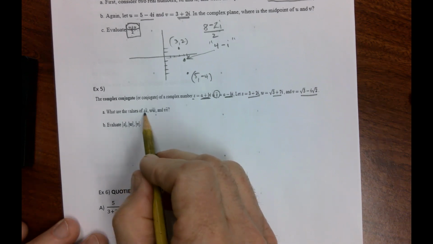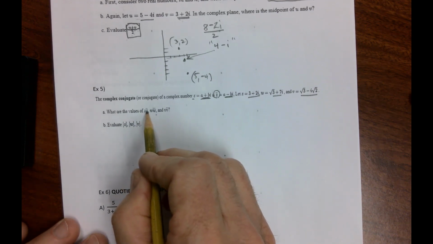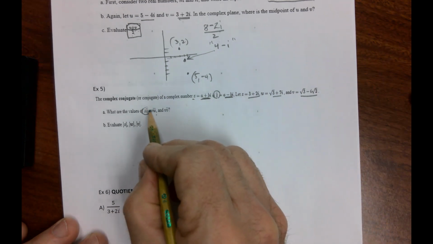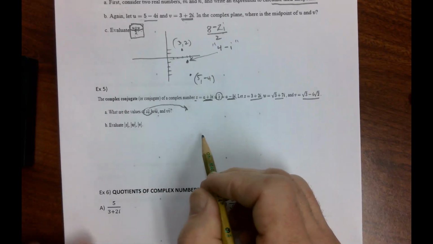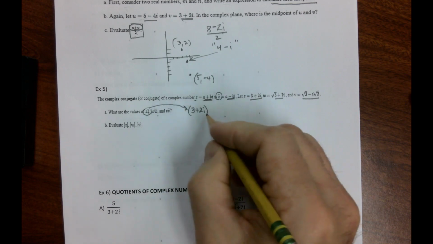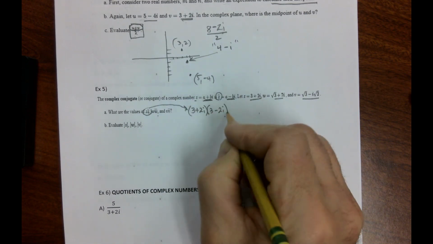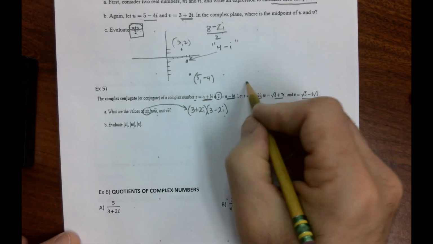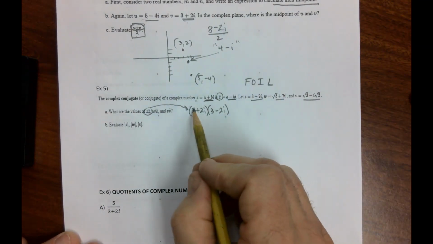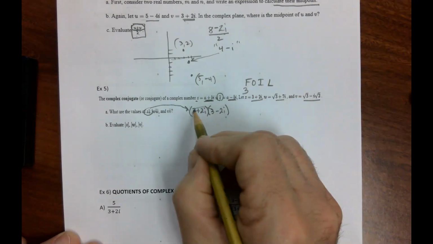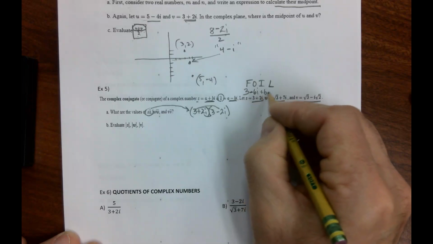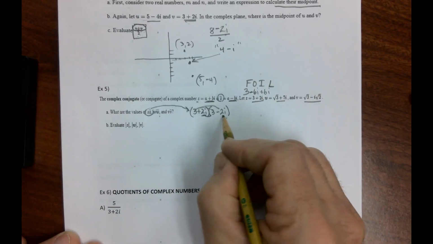But what is z times its conjugate? Well, z is 3, so I'm doing this one. z is 3 plus 2i. It's asking us to multiply it by its conjugate, 3 minus 2i. Now, you learn something here. When you're multiplying conjugates, I'm going to show you something. First, 9. Outside, negative 6i. Inside, 6i. Last, that'd be negative 4i squared.